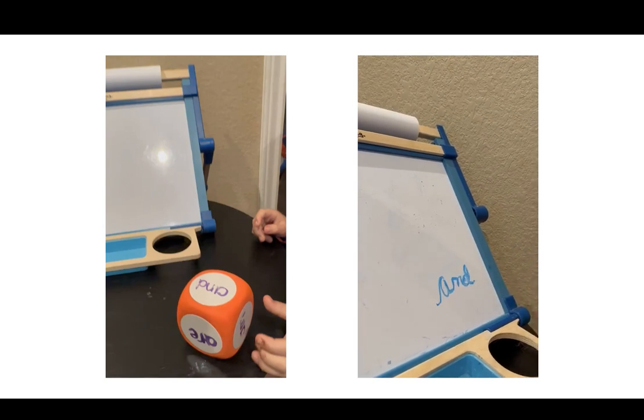In this round, the child rolled the word and then wrote the word and on the board. Games are a great way for students to engage with sight words and increase their word recognition.